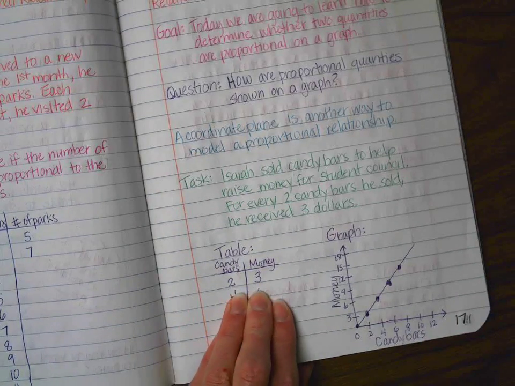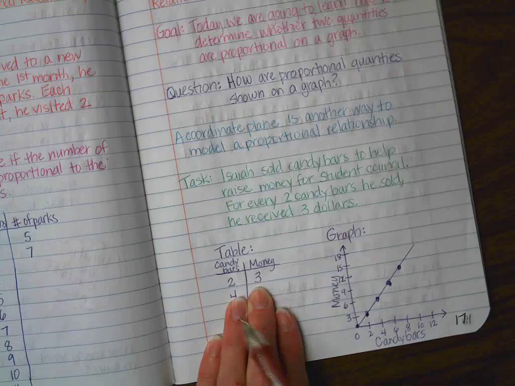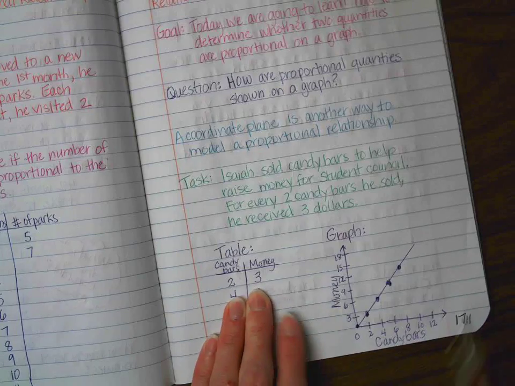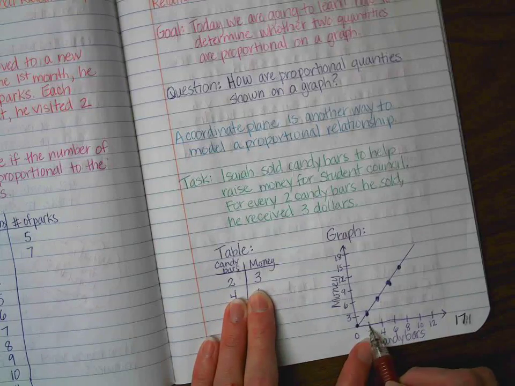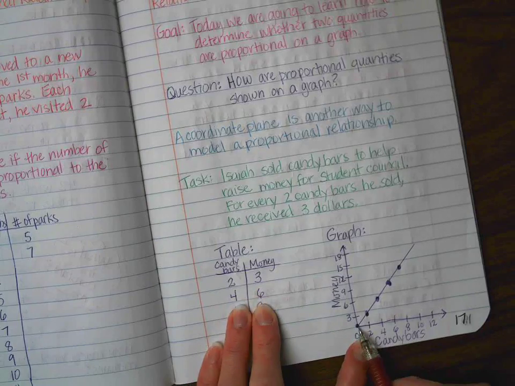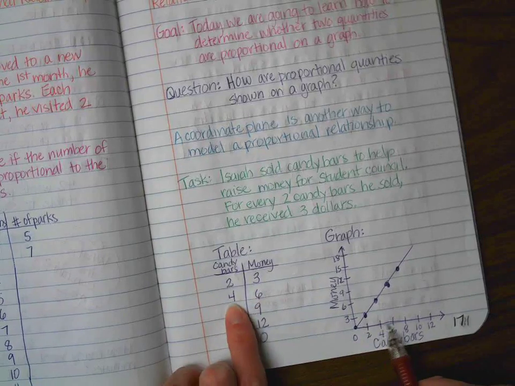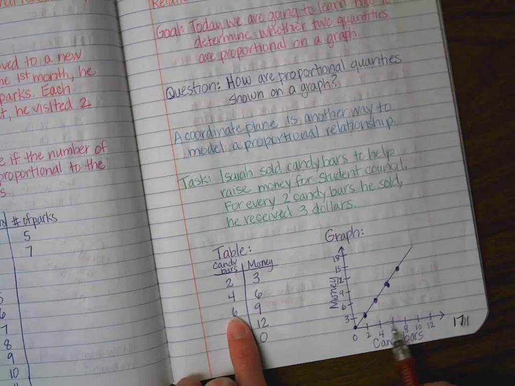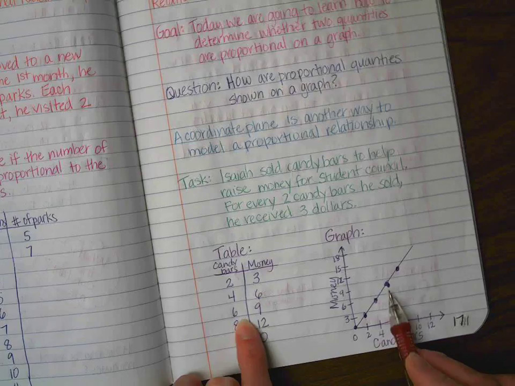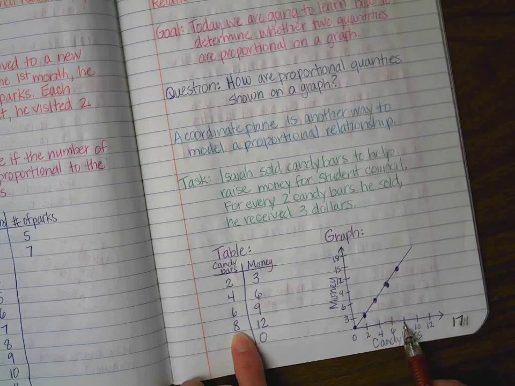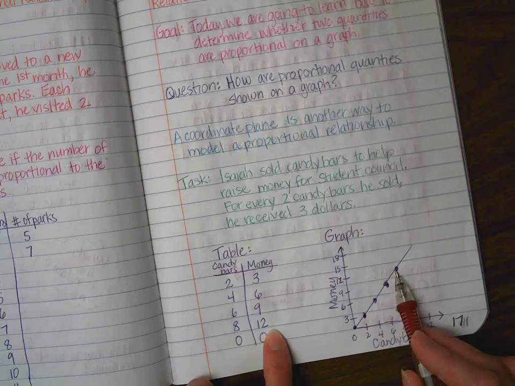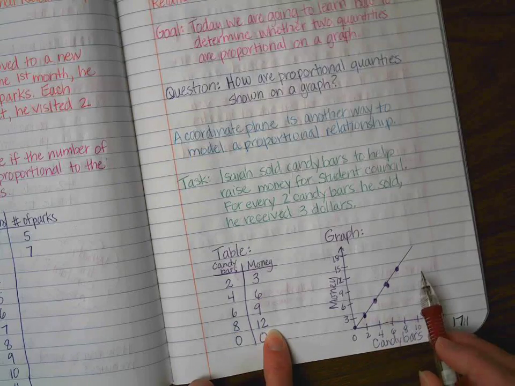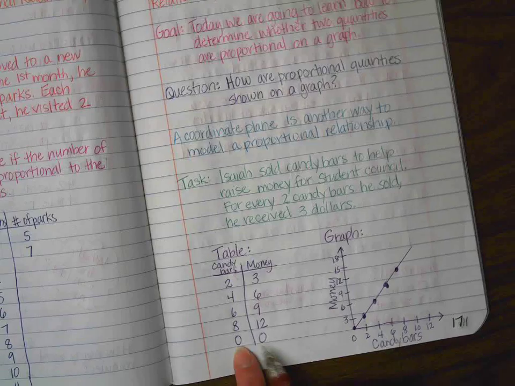The points we're looking for are formed by the ordered pairs. The ordered pair is the x and the y. So you go to the right 2, up 3, and make a dot. Right 4 and up 6. Right 6 and up 9. Right 8 and up 12. And so we plotted all of those points right there.